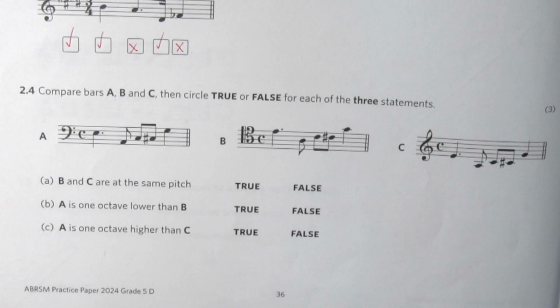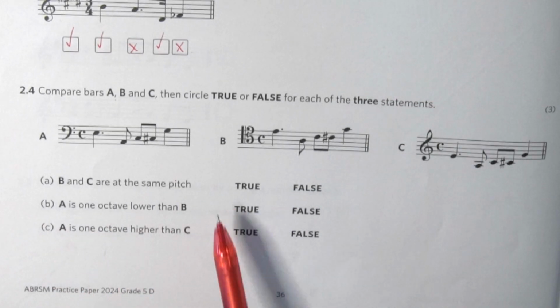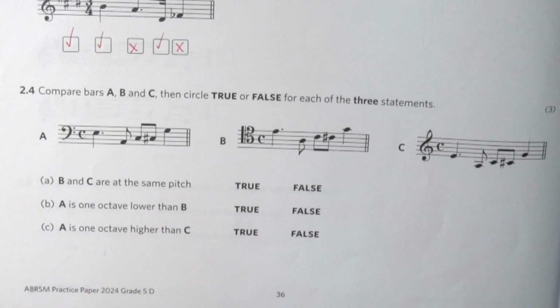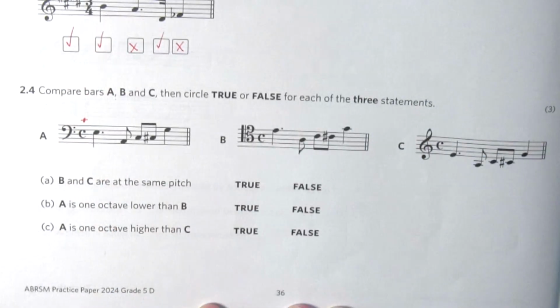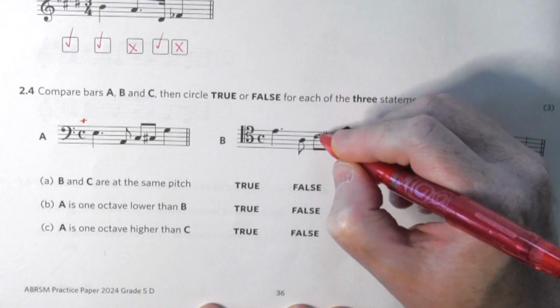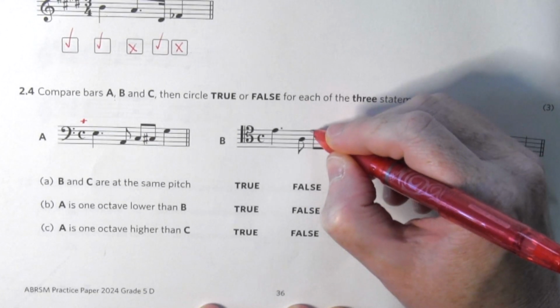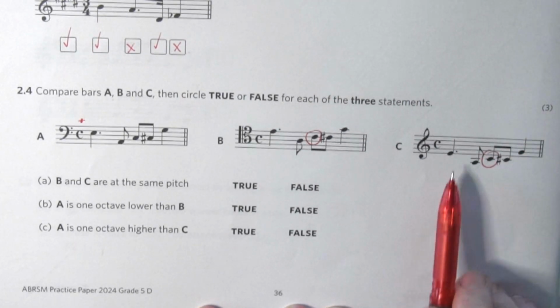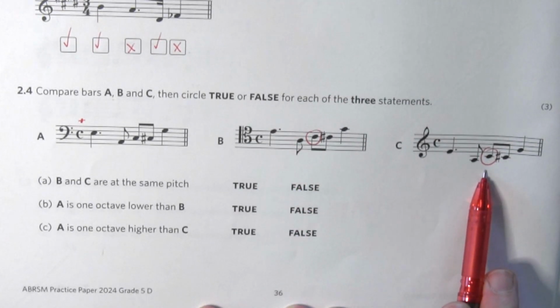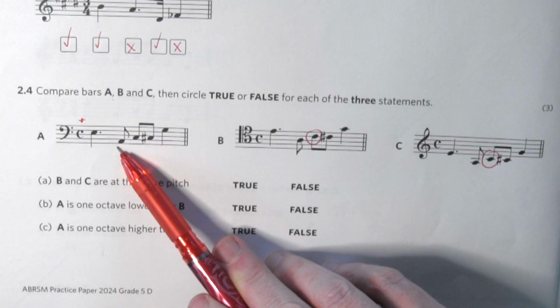Question 4. In this question, we need to compare the bars and circle true or false for each statement. To answer this question, we need to remember this mnemonic that you can find in my ebook about clefs, linked below. If the pitch you want to know, middle C, are you above or below? Middle C in bass clef is here. In the tenor clef is here, so this is middle C. And in the treble clef is here. So we can see that these two bars are the same pitch, and this one is an octave below.